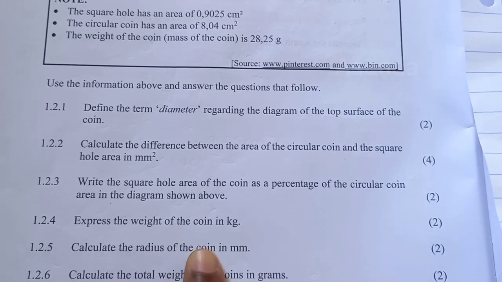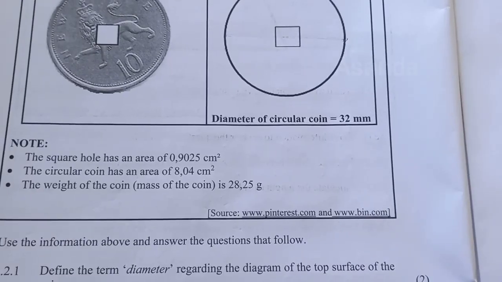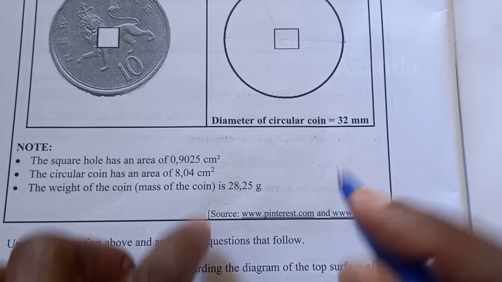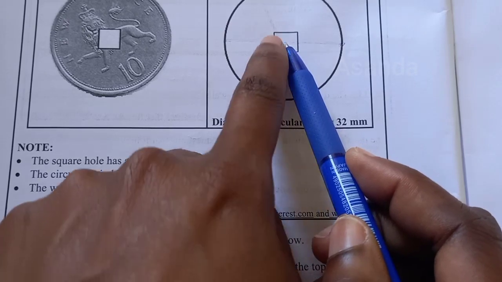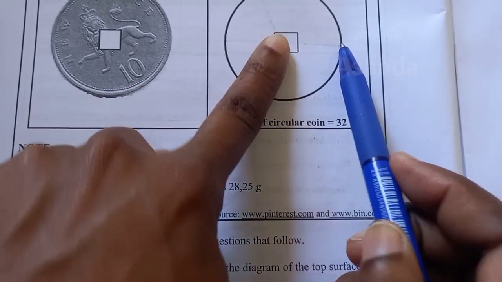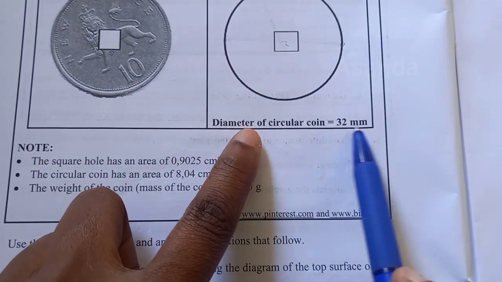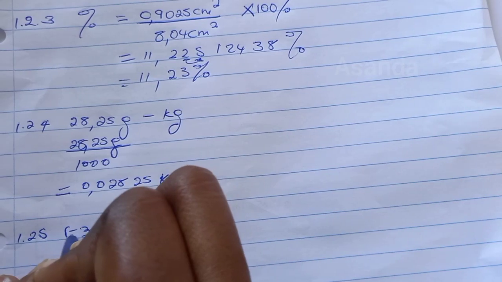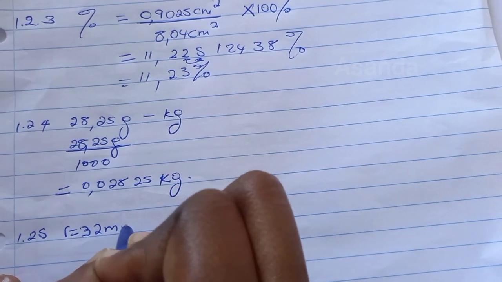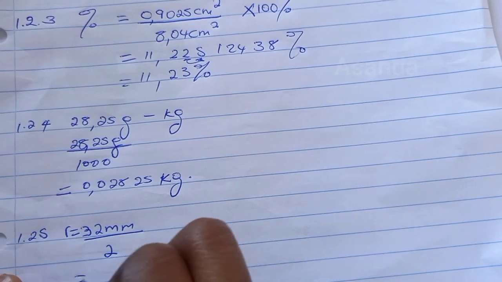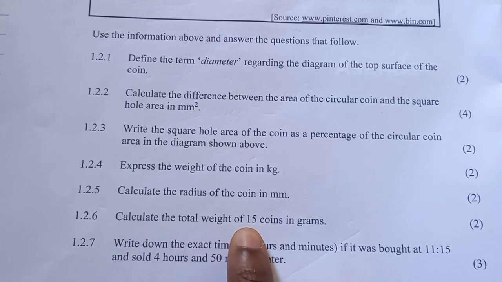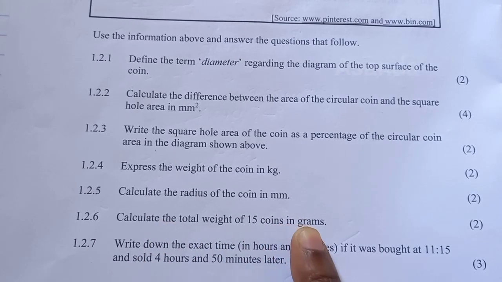Calculate the radius of the coin in millimeters. So first of all, what is the radius? If you don't know what the radius is, then you won't be able to find it. The radius is the distance from the center to the end. So it's half of the diameter. And luckily for us, they gave us the diameter, and it's 32 millimeters. So radius is equal to the diameter divided by 2, and you get 16 millimeters.